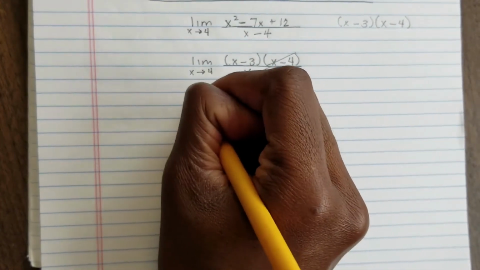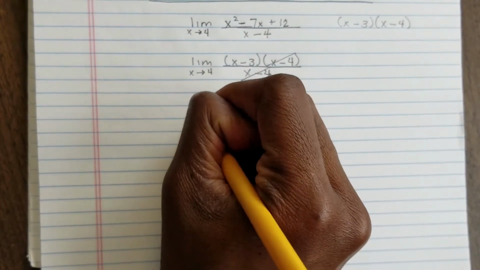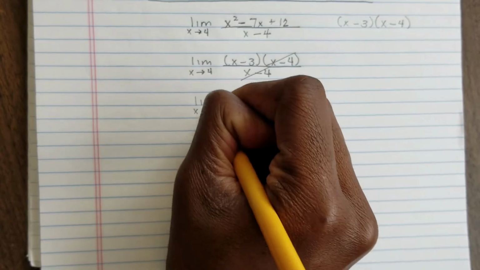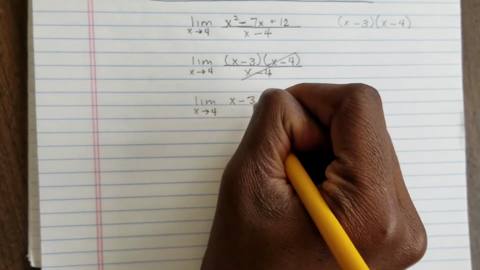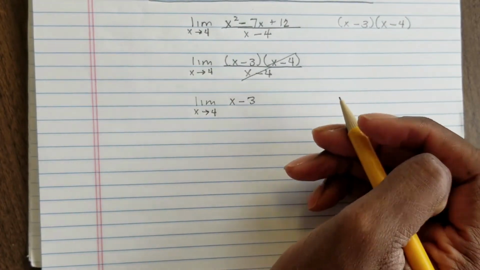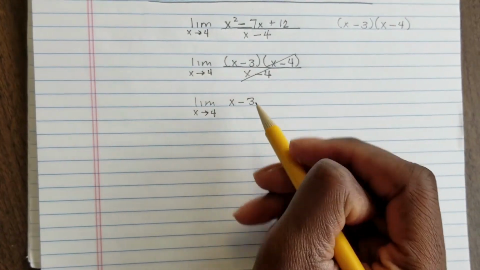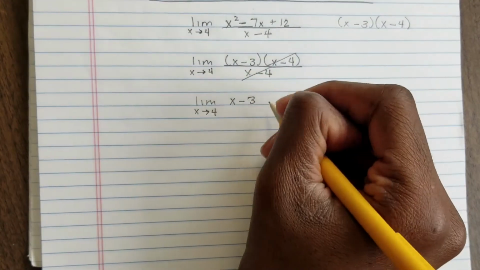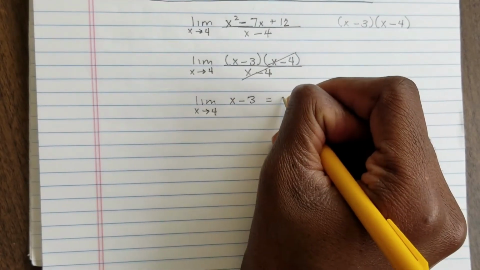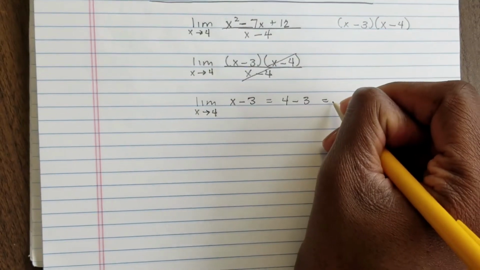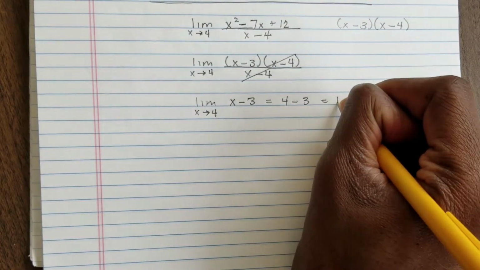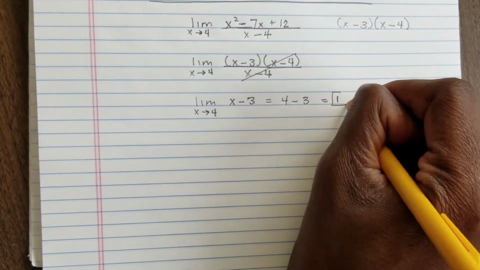And so that will give us the limit as x approaches 4 of x minus 3. And if we go ahead and substitute our 4 for the x here, we will get 4 minus 3, and our limit for this function approaches 1.